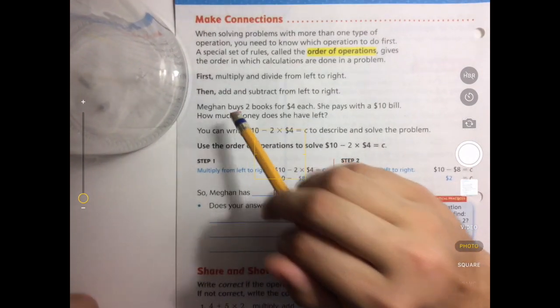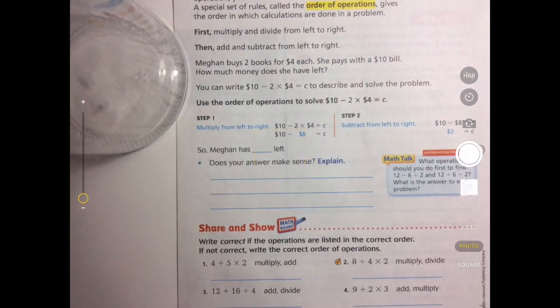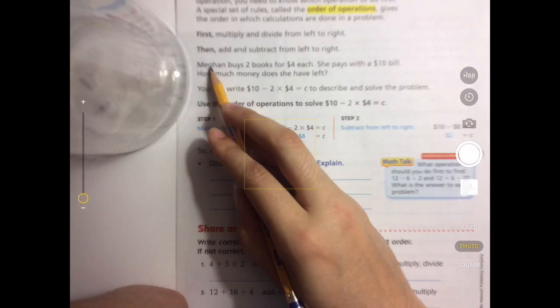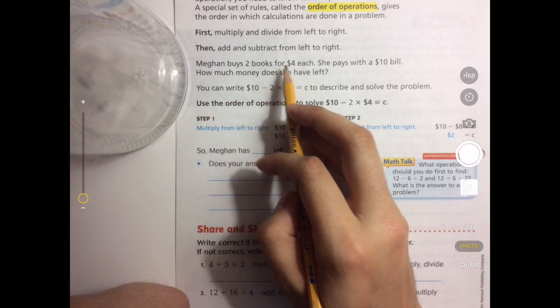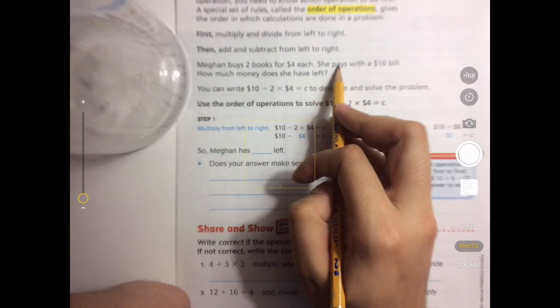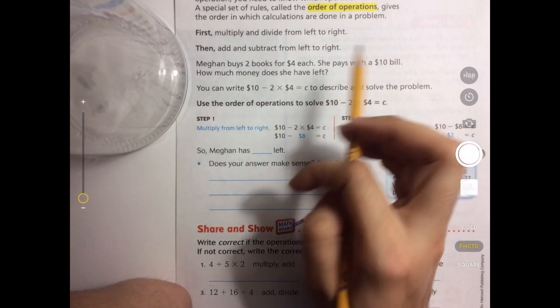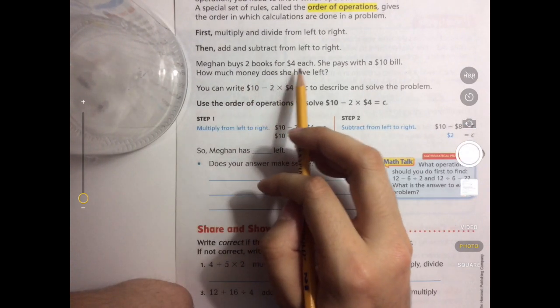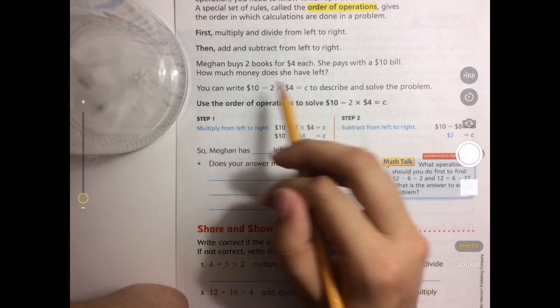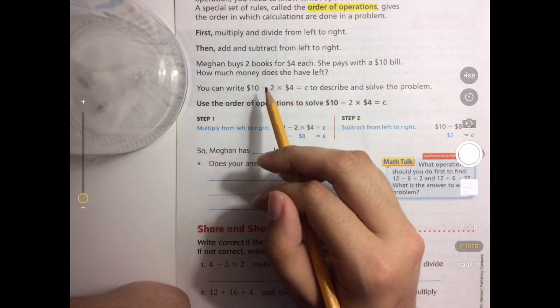So let's look at this example question right over here. Megan buys 2 books for $4 each. She pays with a $10 bill. How much money does she have left? So we have to order this using the order of operations.